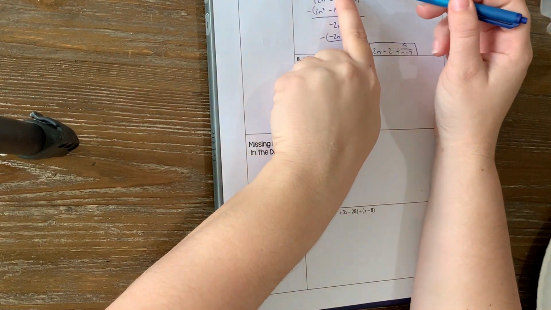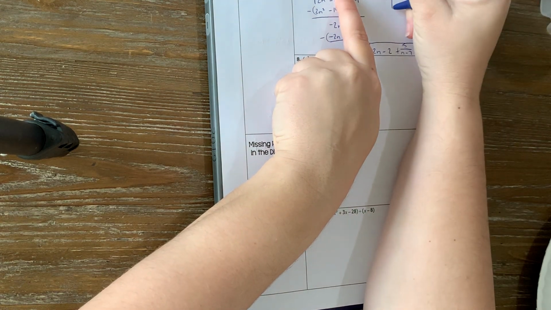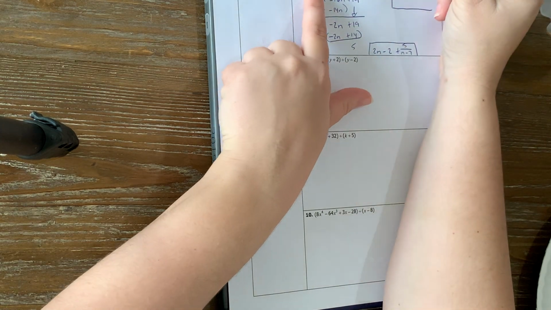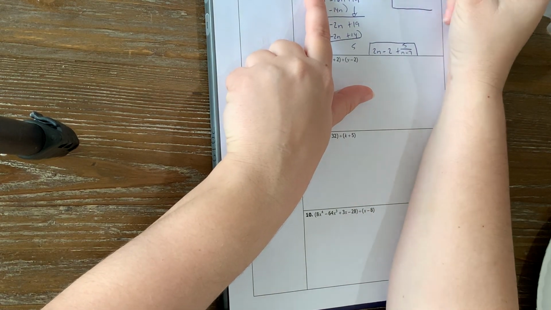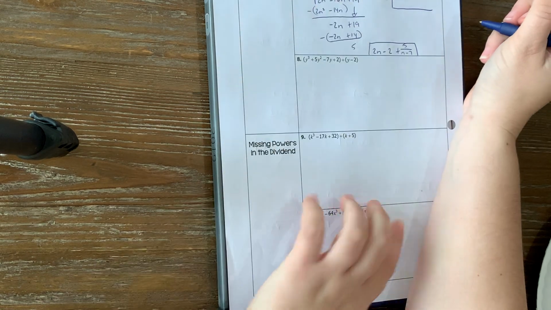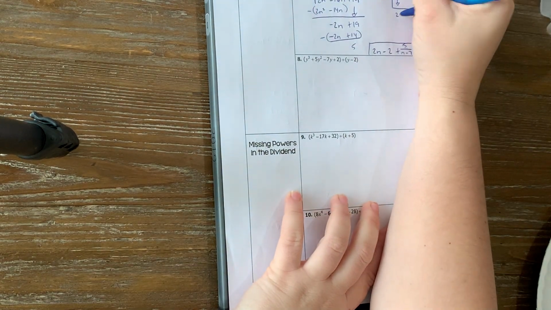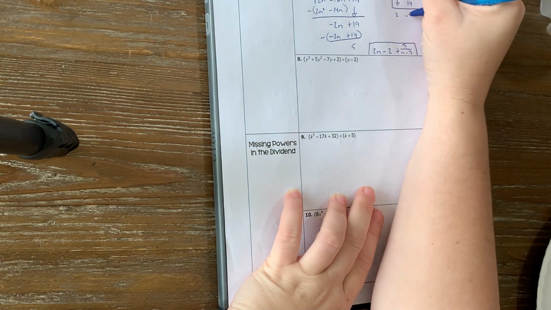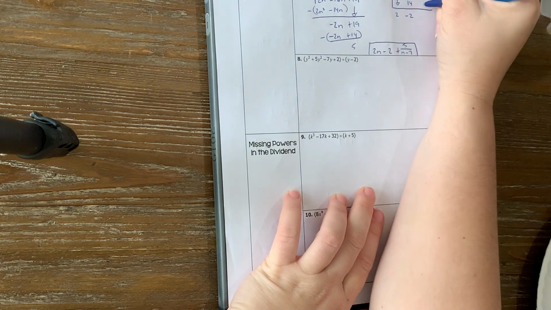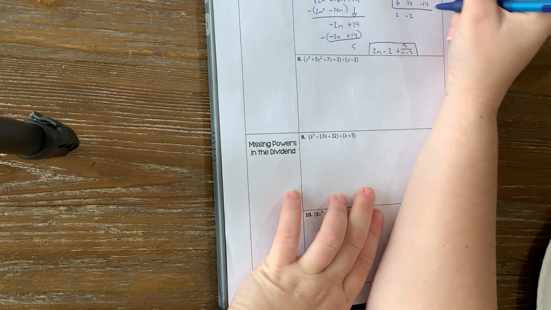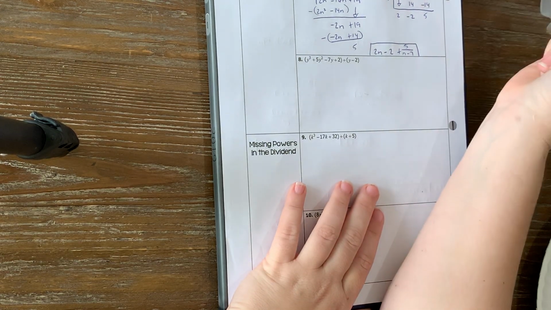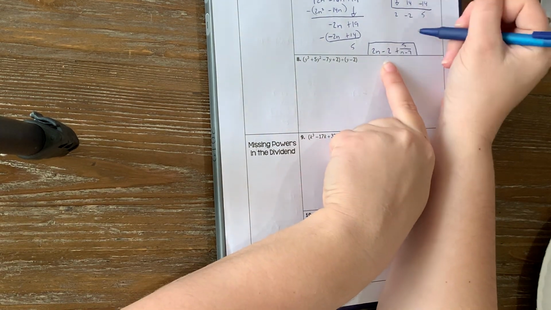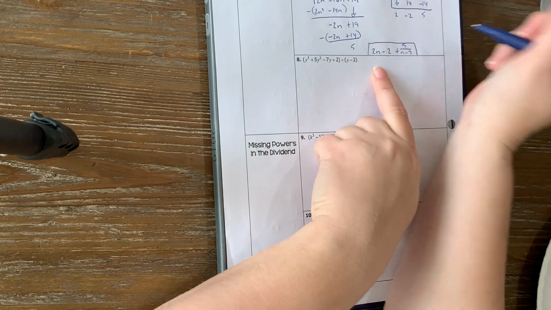So the opposite of this sign, so it's a positive 7. Okay, first number is 2, negative 16, 19. Pull down, 7 times 2 is 14. Negative 16 plus 14, negative 2. Negative 2 times 7, negative 14. 19 plus negative 14 is 5. We have our remainder. We have negative 2, and we have positive 2. Same thing.